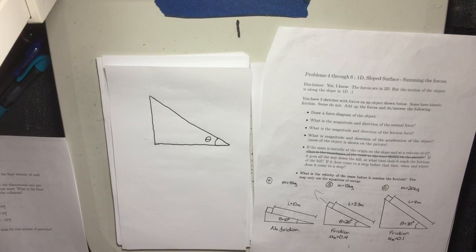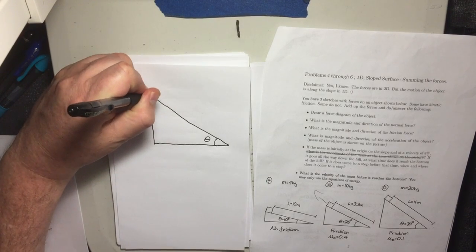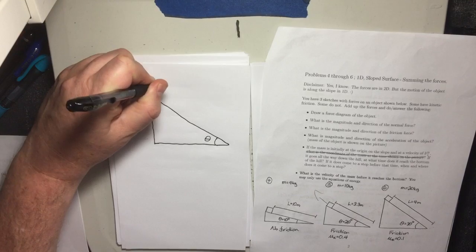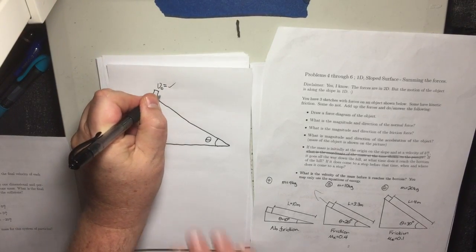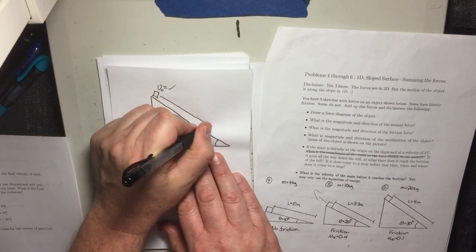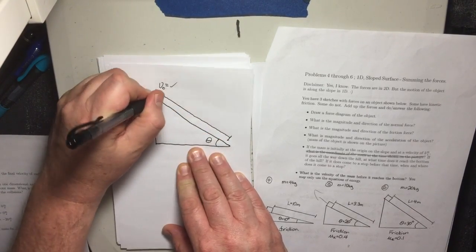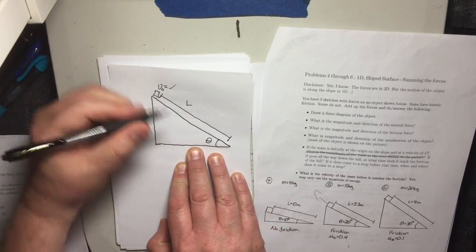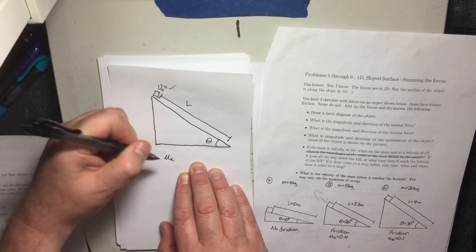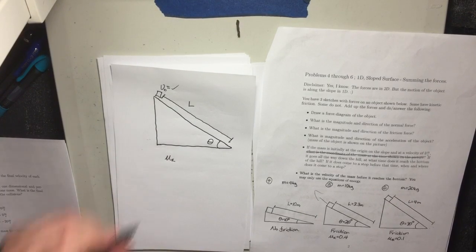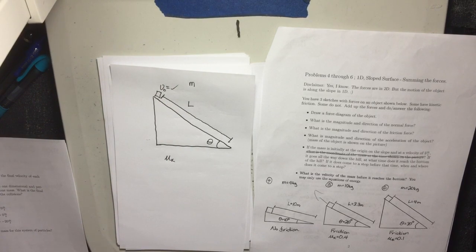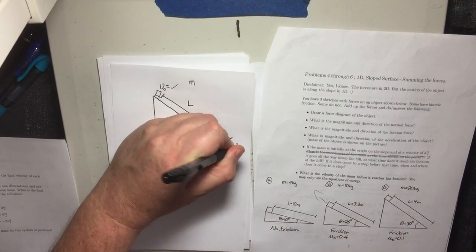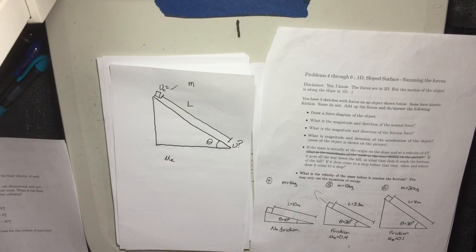The inclined plane has an angle of elevation of theta. The mass is at the top of the hill, and it has an initial velocity that is given. You have a distance down the hill that's given. You are given a coefficient of friction. I even give you a mass. The question is, what's the velocity at the bottom of the hill?